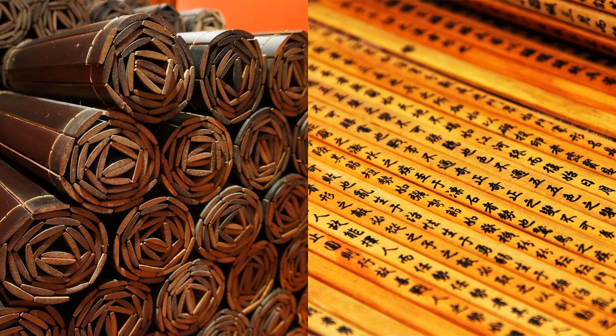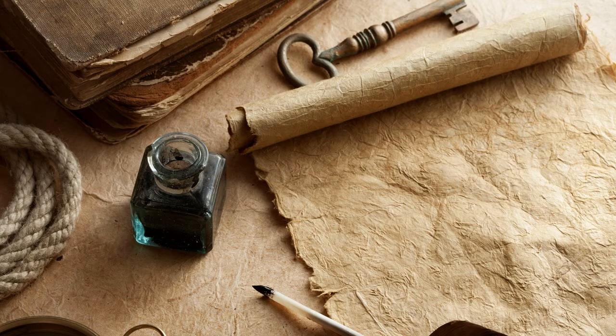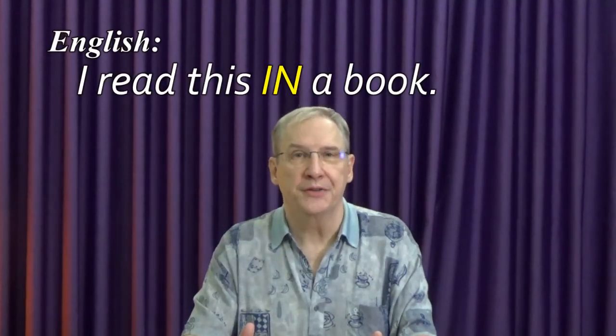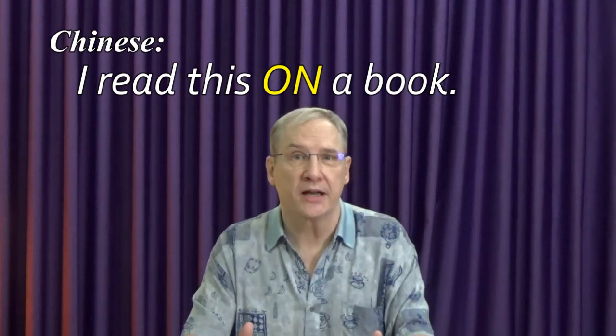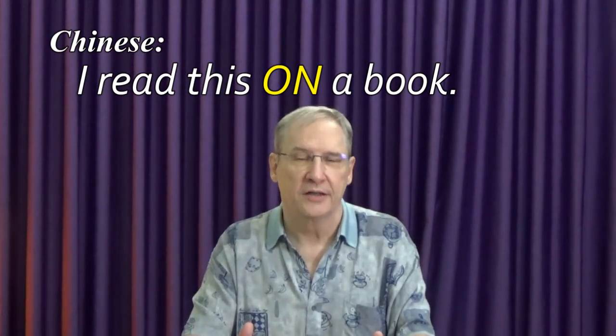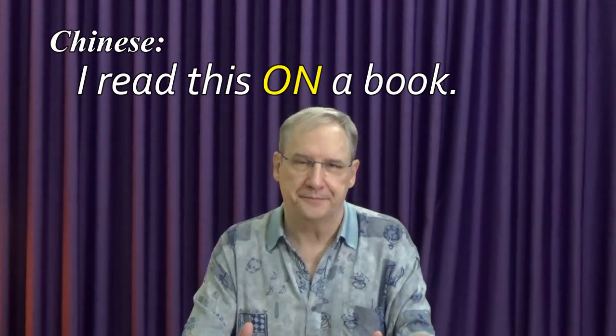As I explained in lesson 4, before paper was invented, books in ancient China were made of dried bamboo slips strung together. In the Western world, books were made from parchment, thin sheets of sheep or goat hide, and stored in rolls. For this reason, in English we say, I read this in a book. Inside, a flexible roll of animal skin. But a Chinese would naturally say, I read this on a book, a hard strip of bamboo.